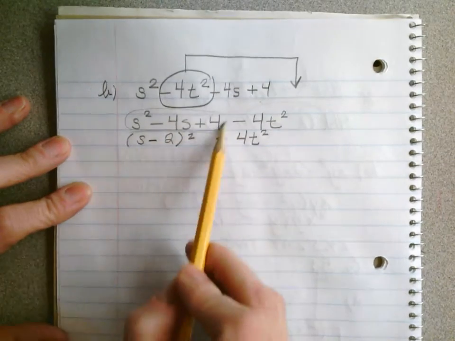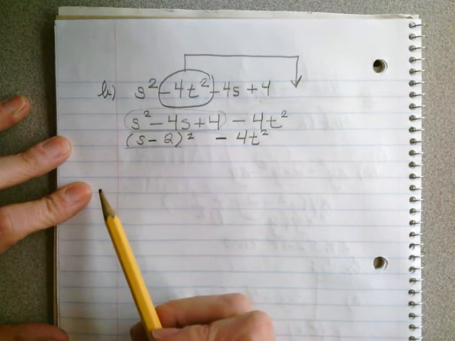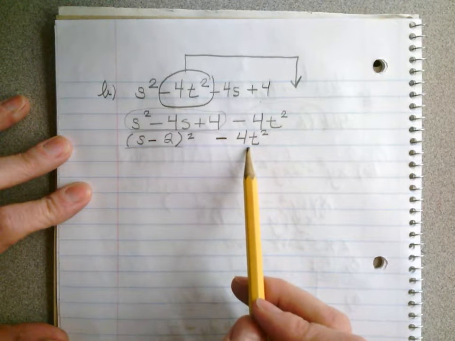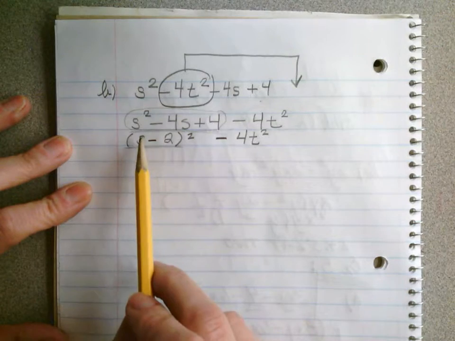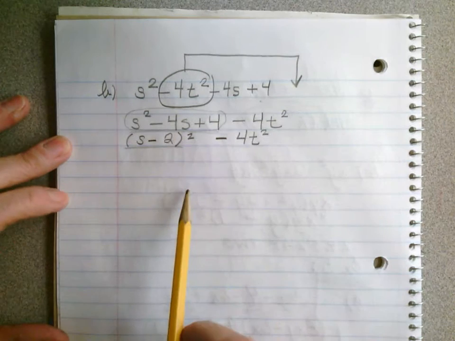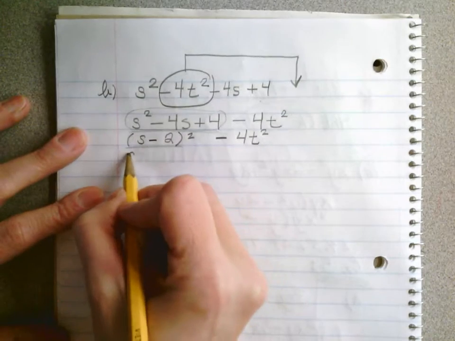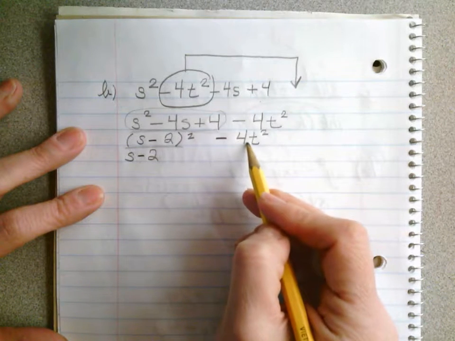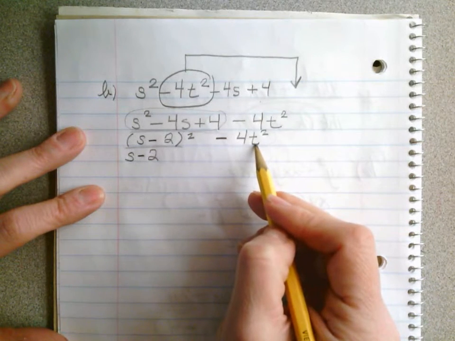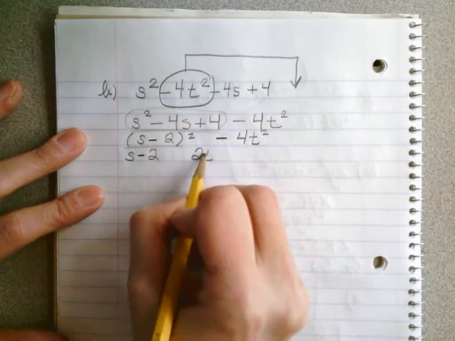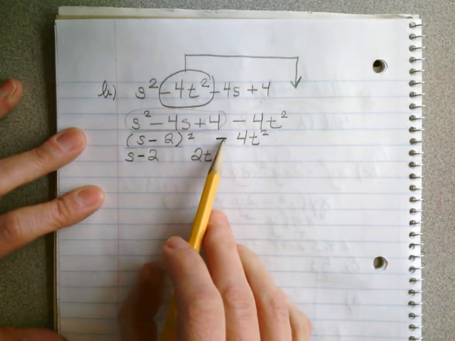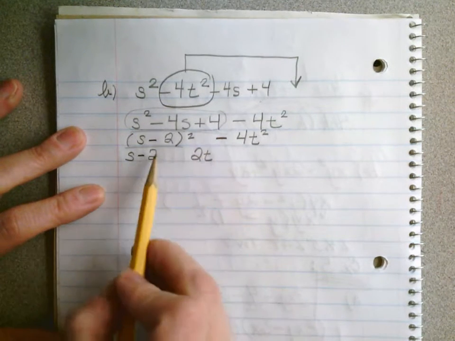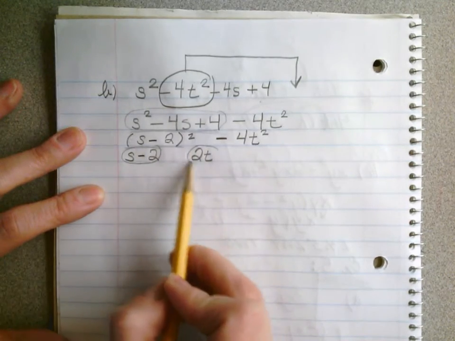Is this piece a perfect square? Yes. Is this piece a perfect square? It sure is. What is the square root of s minus 2 squared? S minus 2. And what is the square root of 4t squared? 2t. And is this sum or difference? Difference, right? This is the difference of 2 squares.